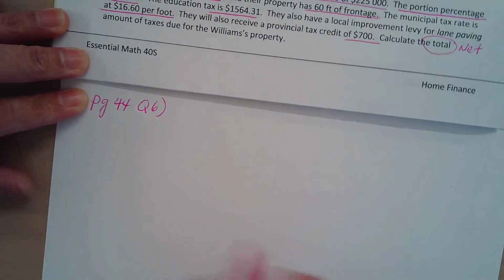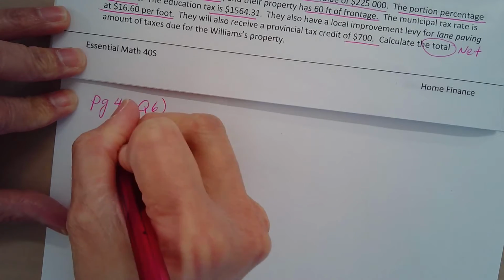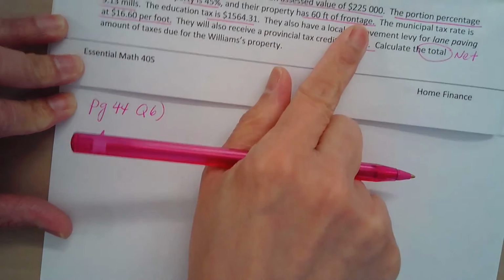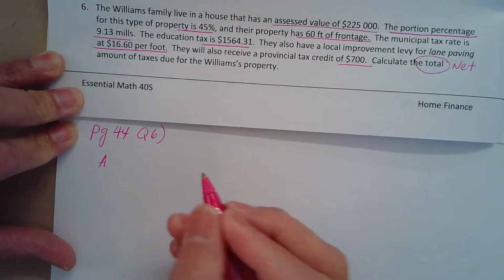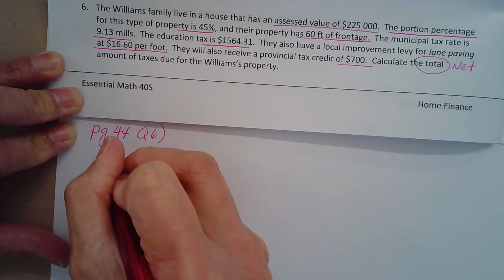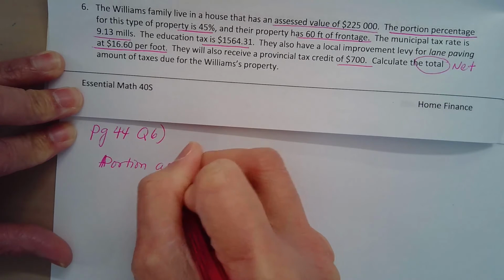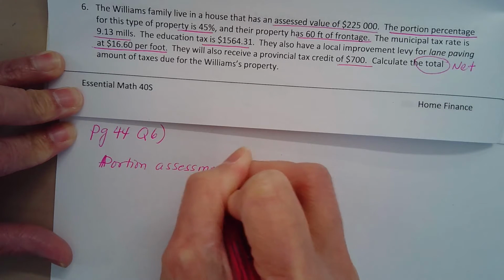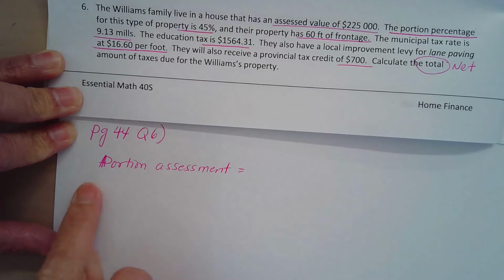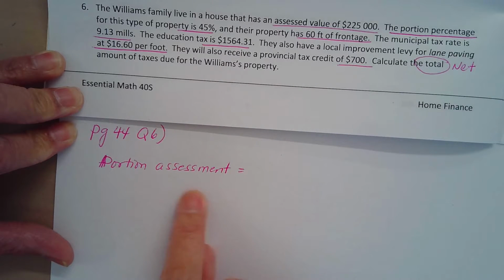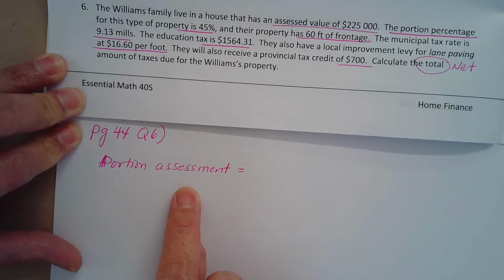Assessed value is $225,000. What we need to do is get the portion assessment first. We always have to do this one first, the portion assessment. So what portion do we need for the calculation of taxes?